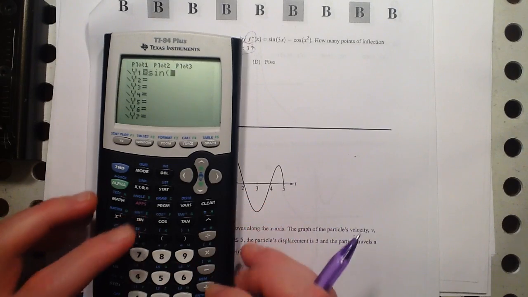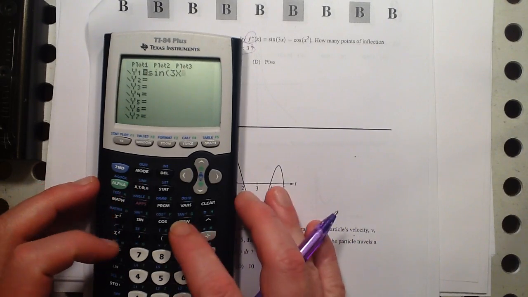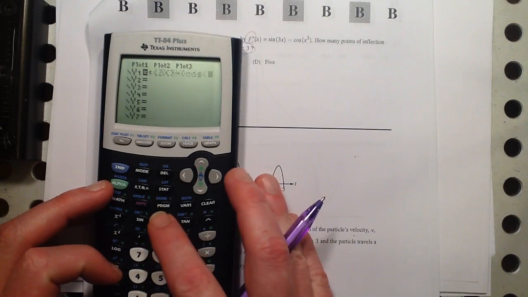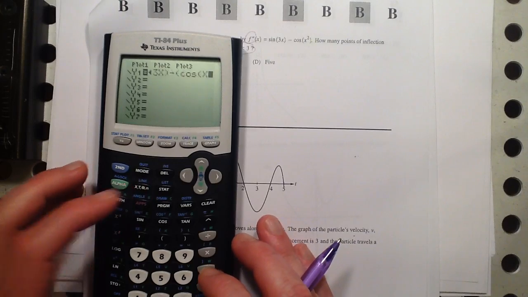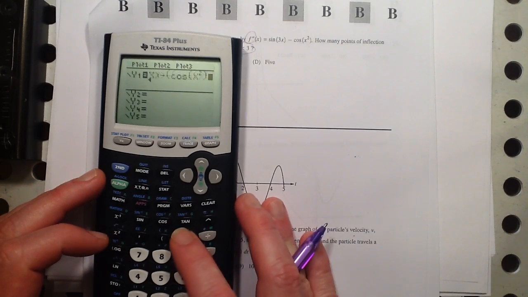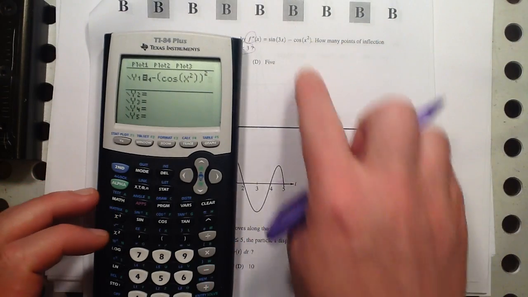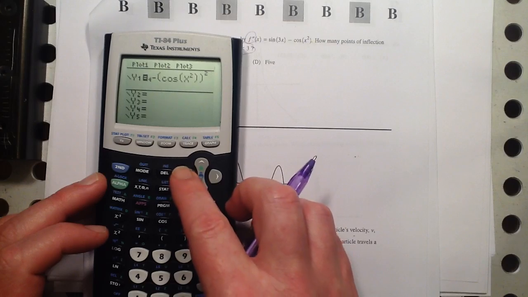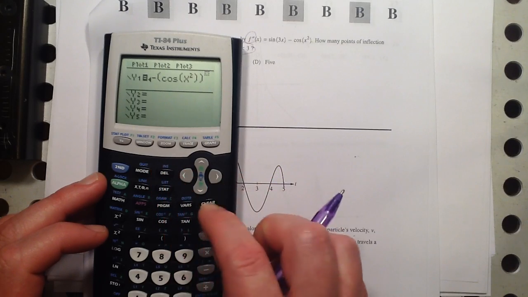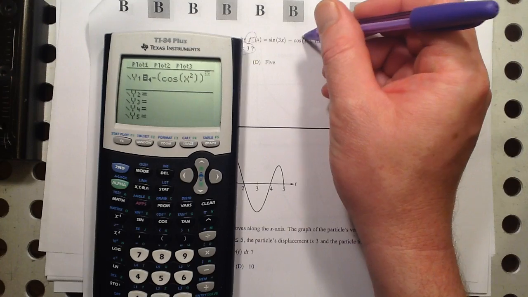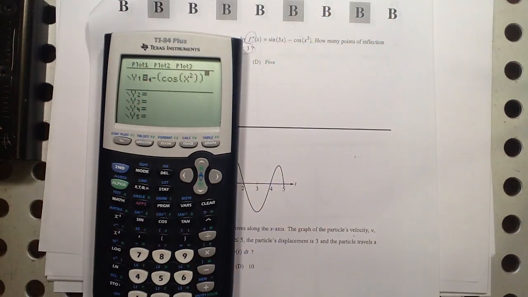So sine of 3x minus the cosine of x squared. Oh, no, sorry, it's just cosine of x squared. Sorry about that. And I have an extra set of parentheses, but that doesn't do any harm. If it was a cosine squared, just be careful with calculator entry. That means the whole thing is getting squared, but there isn't one there.